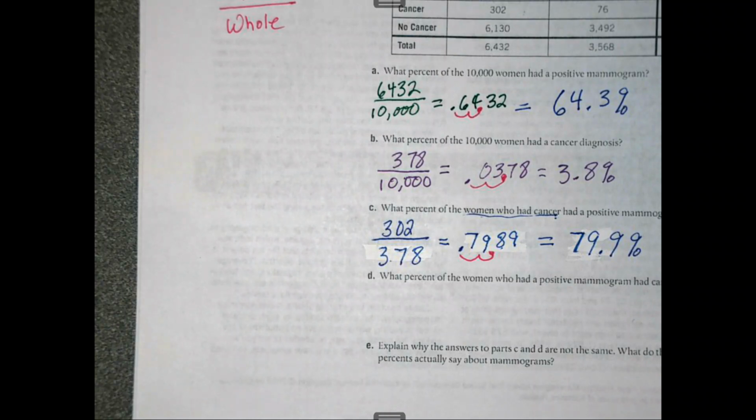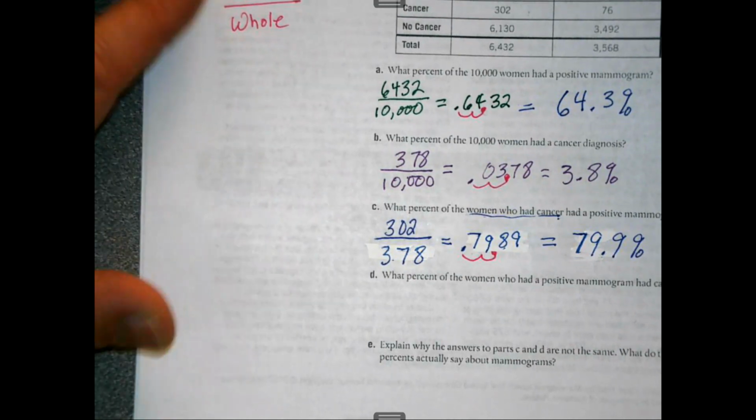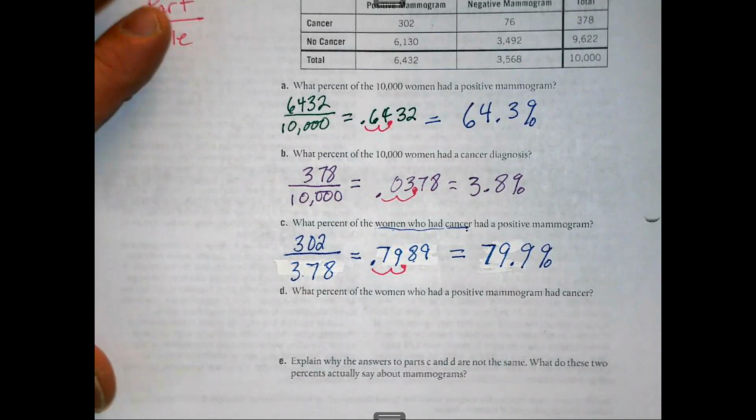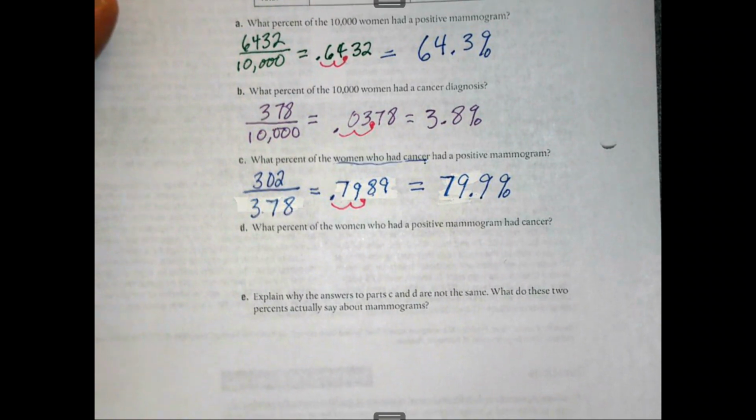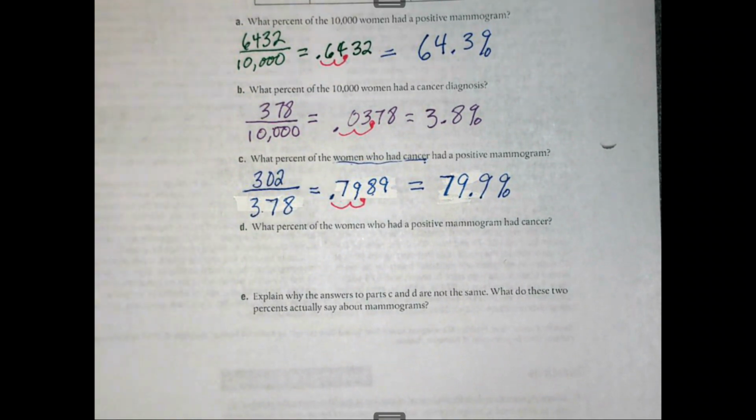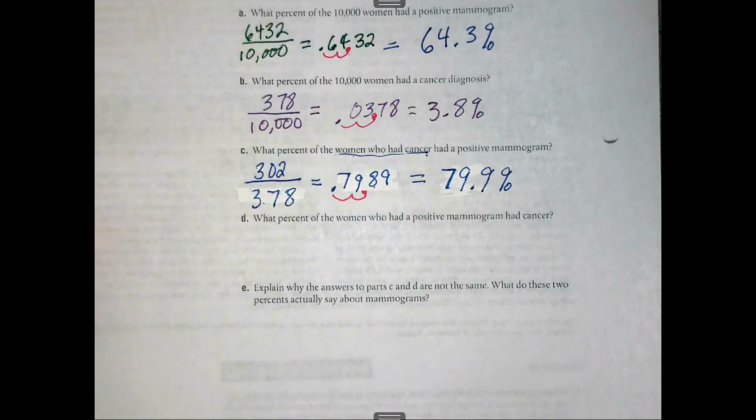What can you say about the mammogram test? That it's not 100% accurate. Yeah, it's not 100% accurate. But it's close enough. It's 80%, which is still a good percentage. Two out of 10 women don't get diagnosed, right? That's pretty high in my opinion.